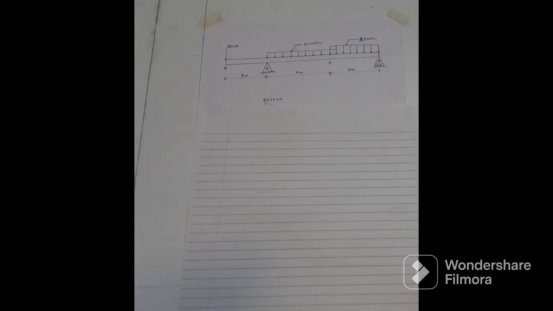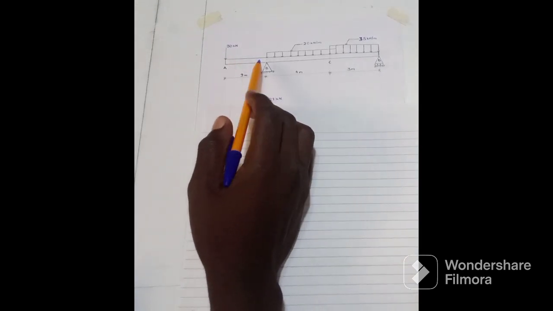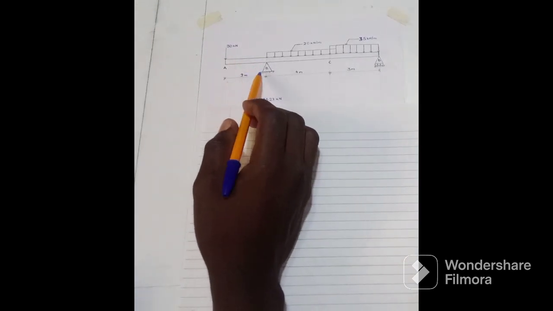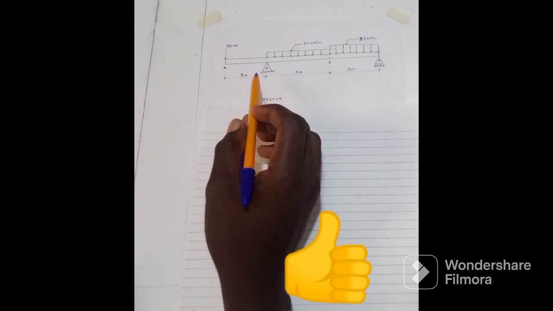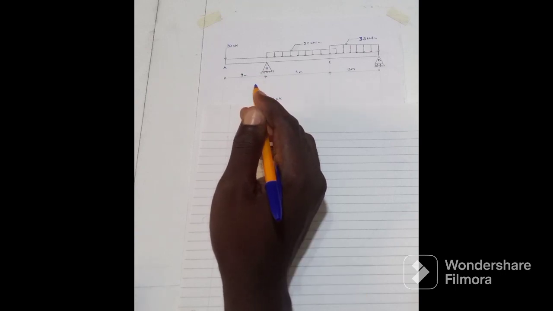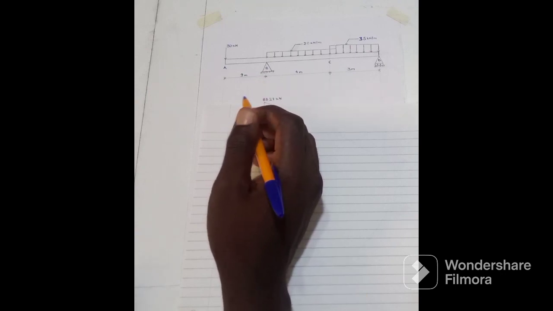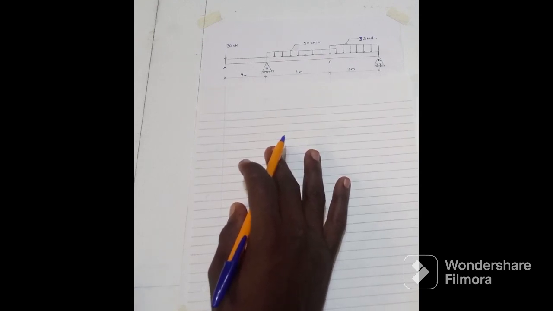Let's get right into the example. As you can see on the page, we have a simply supported beam with a 30 kN point load to the left of support B, and two uniformly distributed loads of 20 kN per meter and 35 kN per meter, spanning distances of 4 meters and 3 meters respectively.